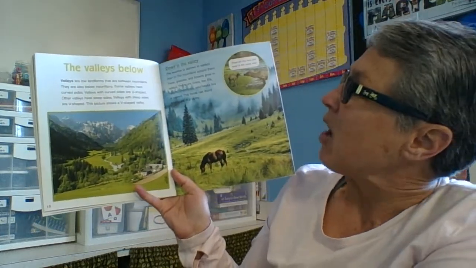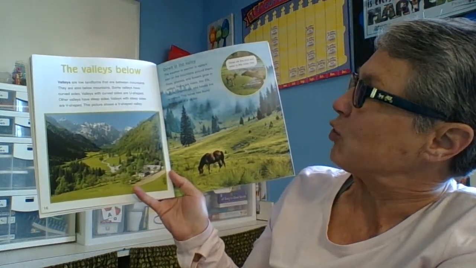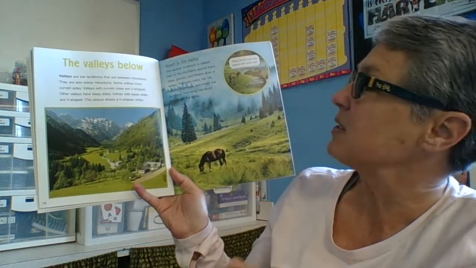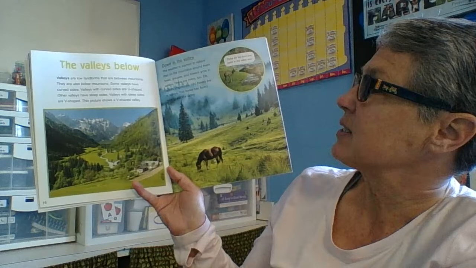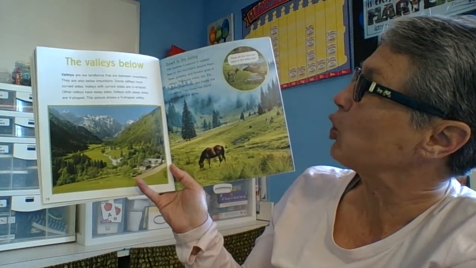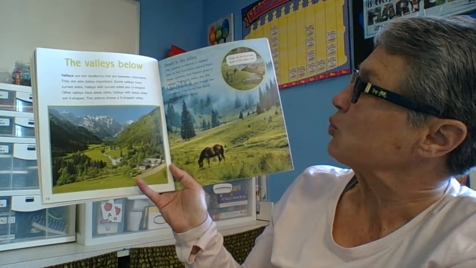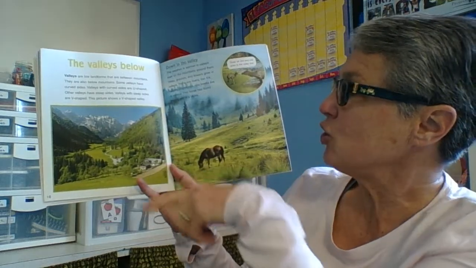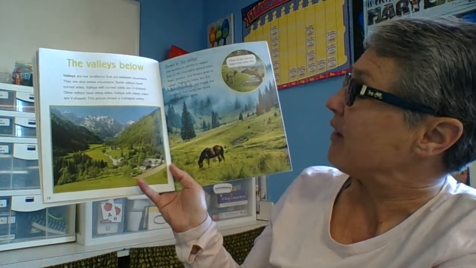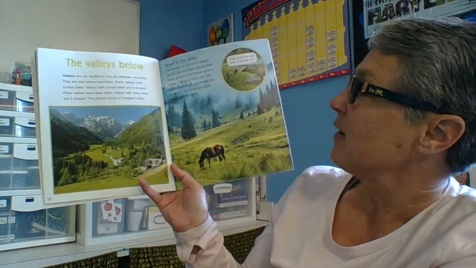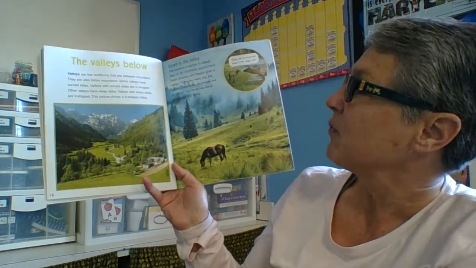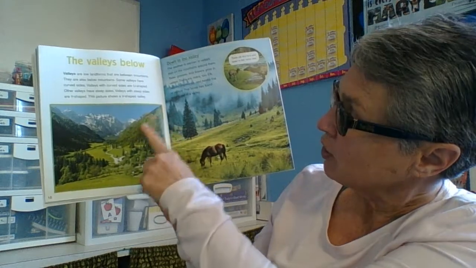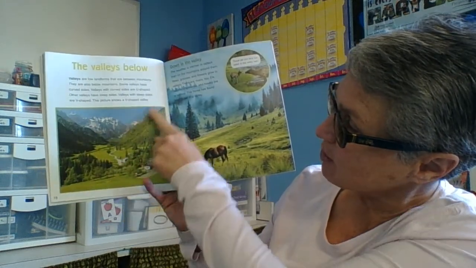Valleys. Valleys are low landforms that are between mountains. They are also below mountains. Some valleys have curved sides. Valleys with curved sides are U-shaped. Other valleys have steep sides. Valleys with steep sides are V-shaped. This picture shows a V-shaped valley.